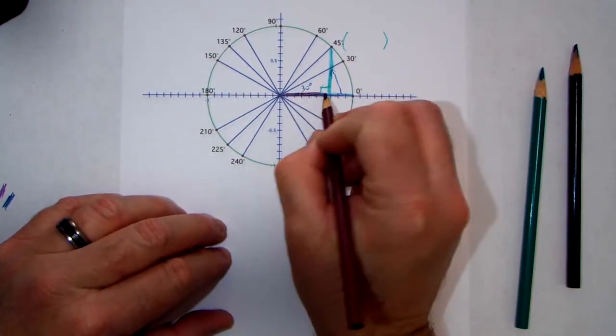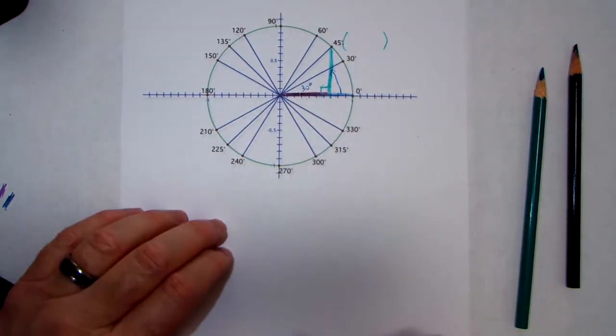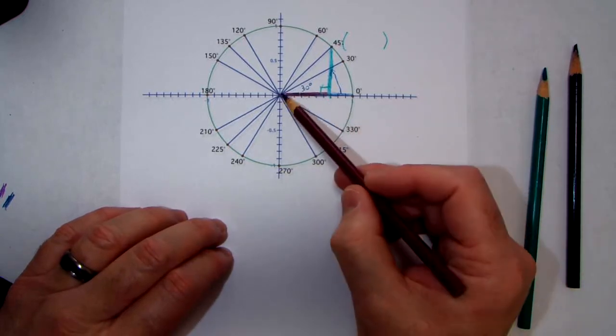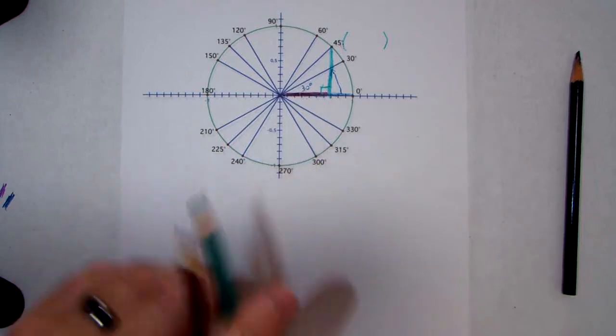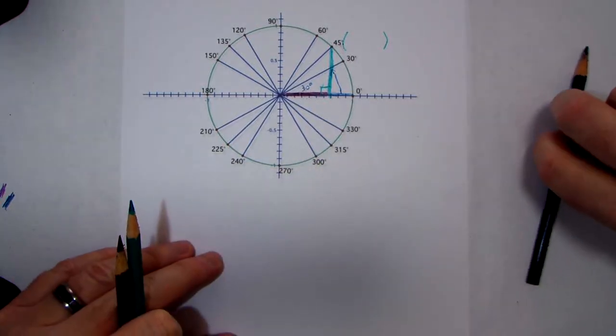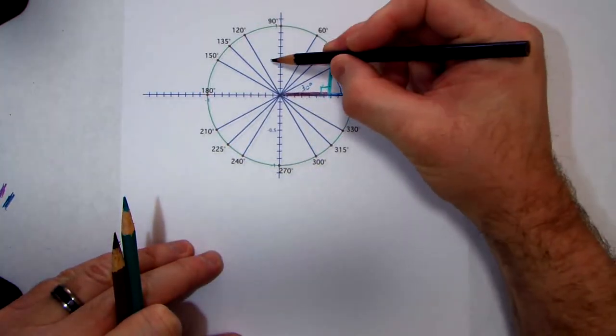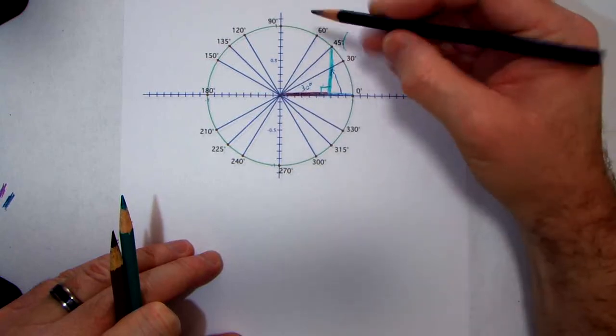Now the question is, how long are each of those segments, because that would be your x-coordinate and your y-coordinate for the problem. If you look really carefully at this document, you'll notice that it has a scaling on the vertical axis.